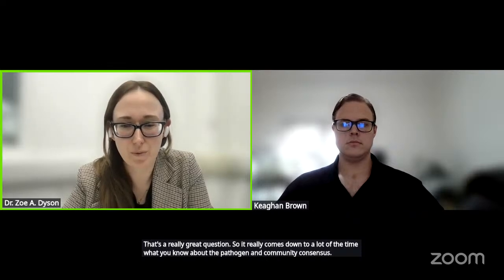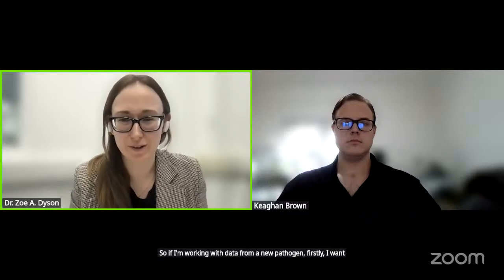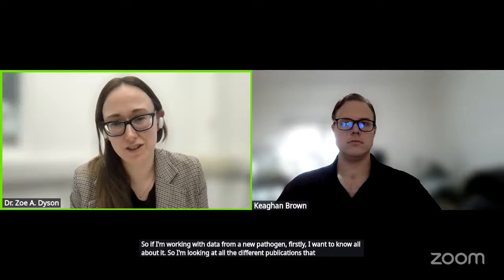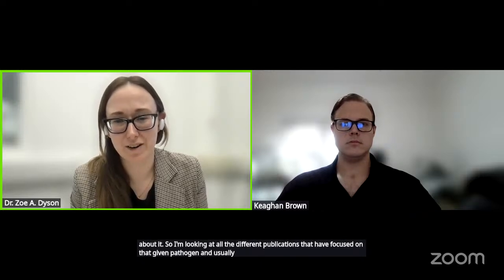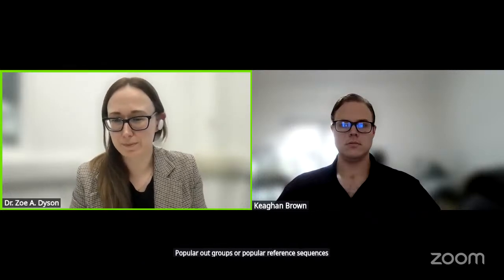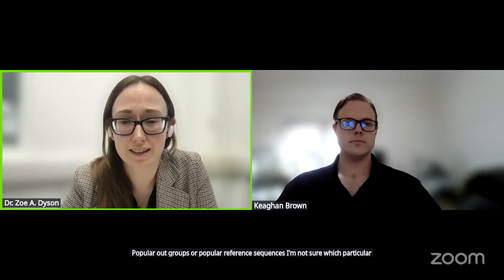So if I'm working with data from a new pathogen, firstly, I want to know all about it. So I'm looking at all the different publications that have focused on that given pathogen. And usually it does emerge that there are popular outgroups or popular reference sequences that the community is using. I'm not sure which particular one you're asking about in that case.